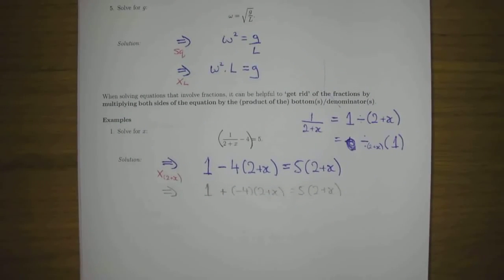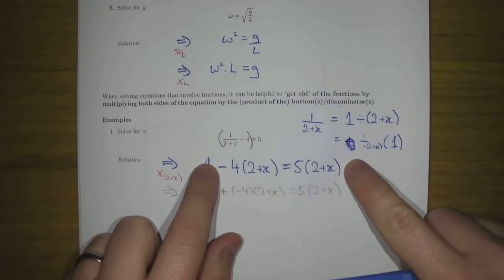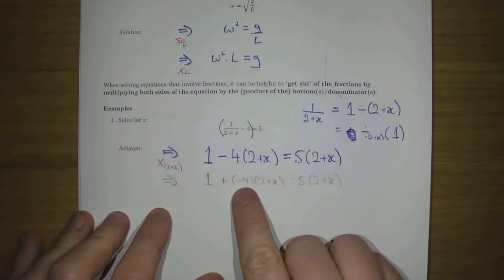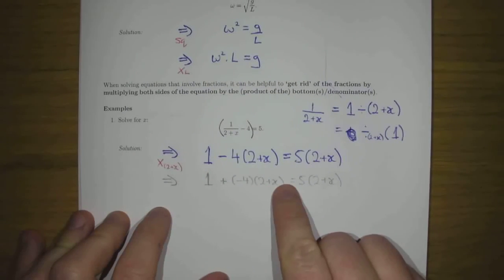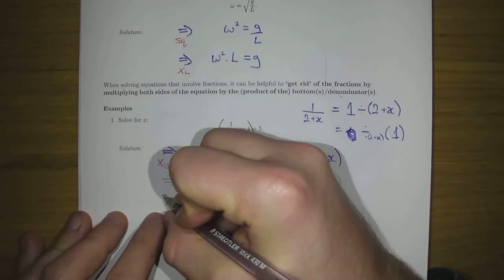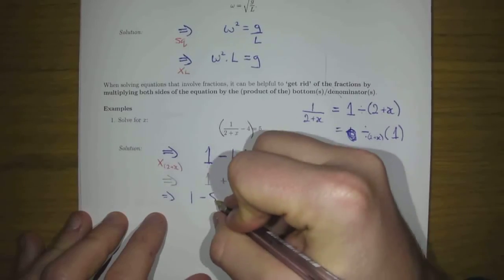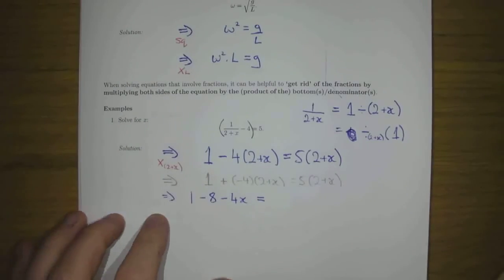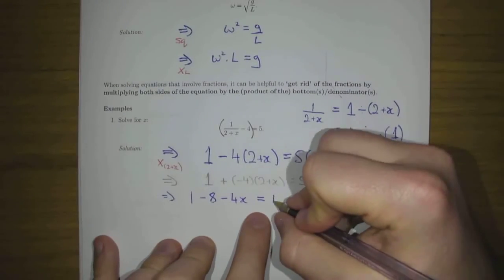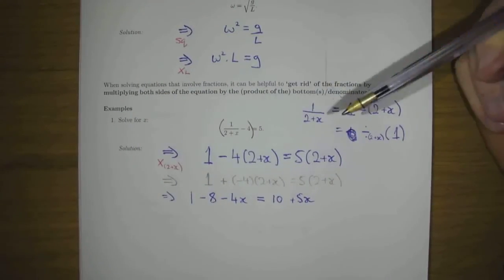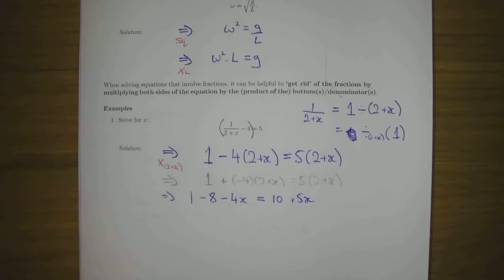Okay, now where we are here is we don't really know where we are. So the obvious thing here is probably just to multiply out the brackets. Okay, so we'll do that. But here we see that it's minus 4 by 2 and minus 4 by x. Just be careful with the sign. So we get 1 minus 4 by 2 is minus 8, and minus 4 by x is minus 4x. Equal to 5 by 2 is 10, 5 by x is 5x. So if you do the onion on this and get rid of the minus 4 first, this is a way easier question. Now what we have is the issue we've gotten x's on both sides.